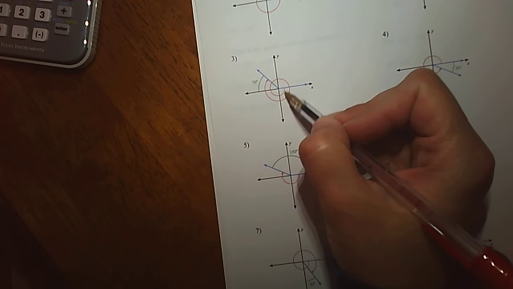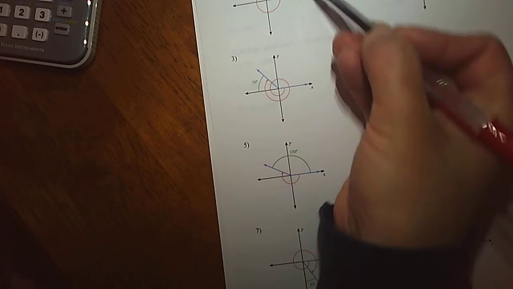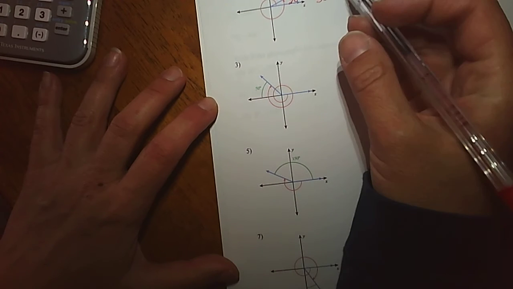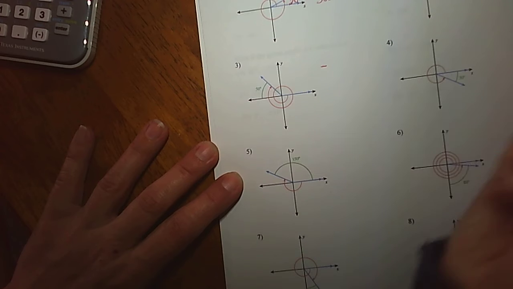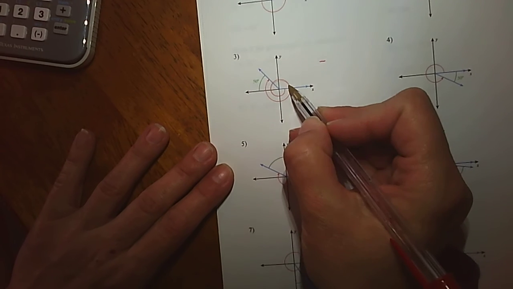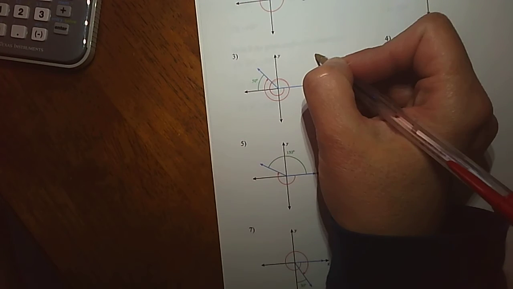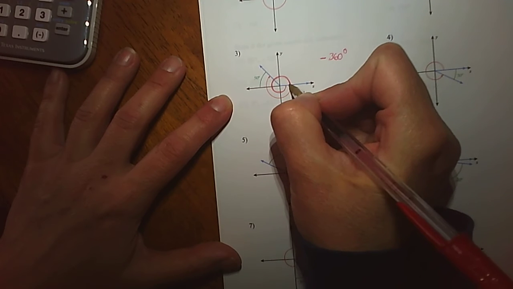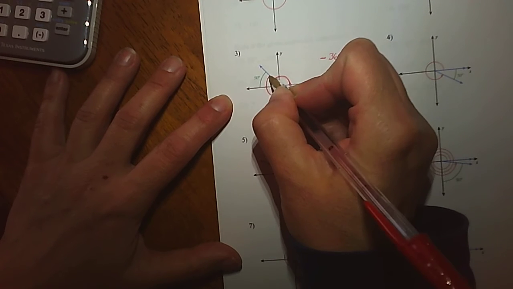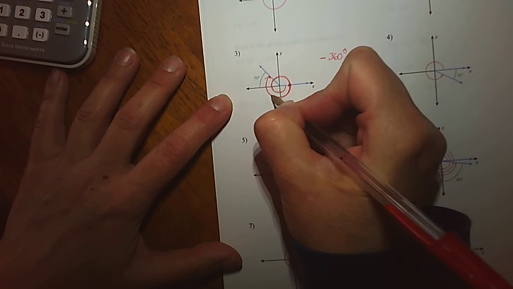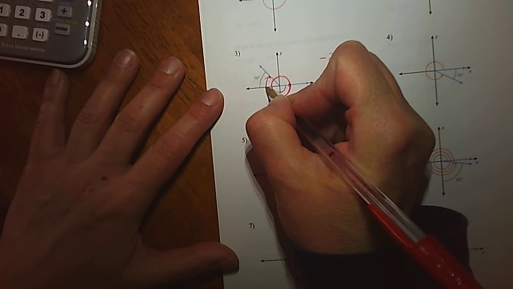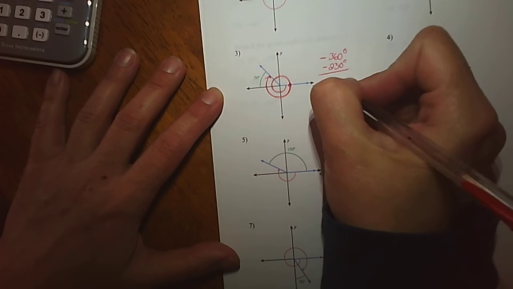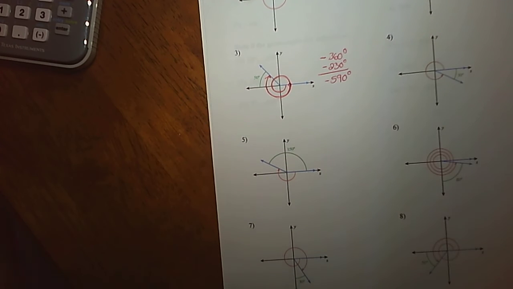Look at this twirl. Notice it's going backwards. Counterclockwise is positive, right? This way is negative. So you know the answer is going to be negative. It goes all the way around, so that's 360, so you know it went negative 360. So from here to here is negative 360. But then it goes this much more. So from here to here is negative 180. Negative 180 and another 50 would be negative 230. So if you put this together, this would be negative 590 degrees.